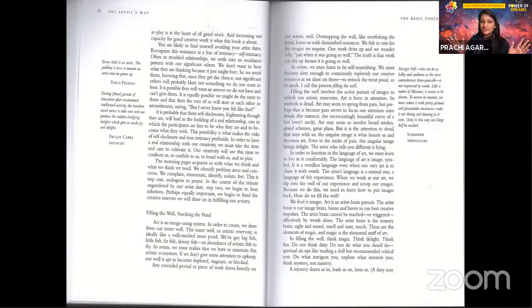We've got big fishes, little fishes, fat fish, skinny fish, an abundance of artistic fish to fry. As artists, we must realize that we have to maintain this artistic ecosystem. If we don't give some attention to upkeep, our well is apt to become depleted, stagnant, or blocked. Any extended period of work draws heavily on our artistic well. Overtapping the well, like overfishing the pond, leaves us with diminished resources.